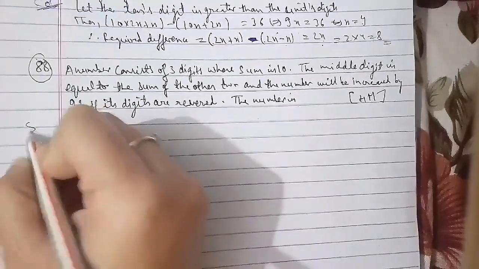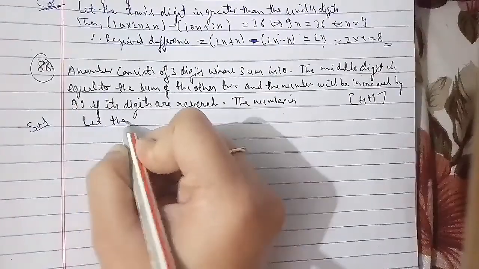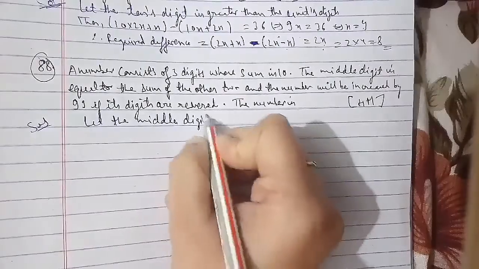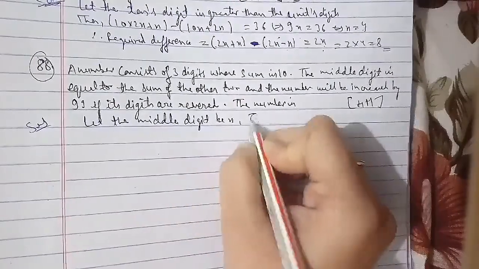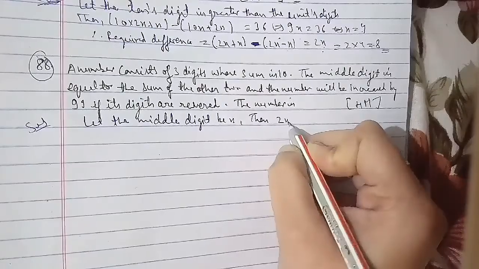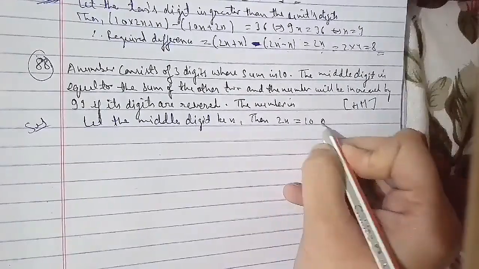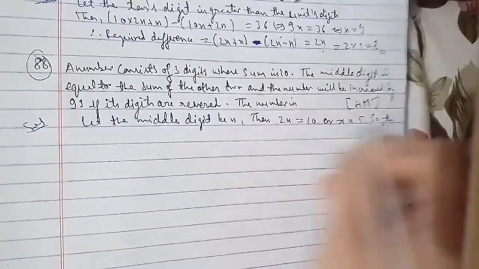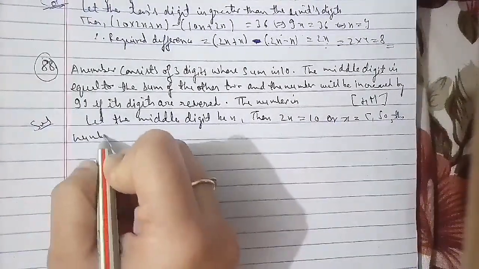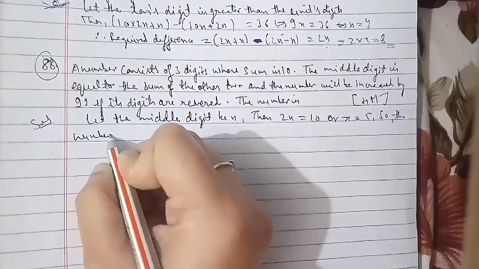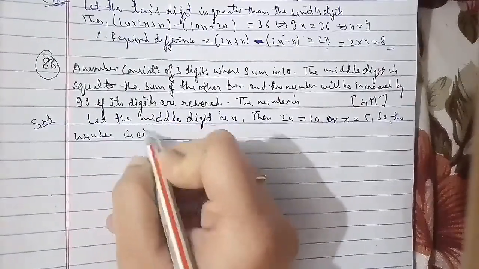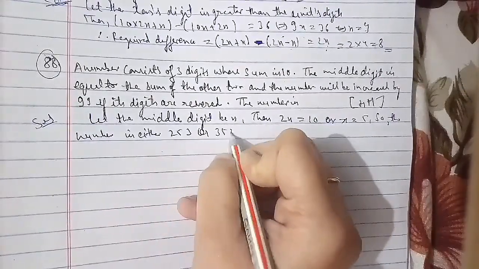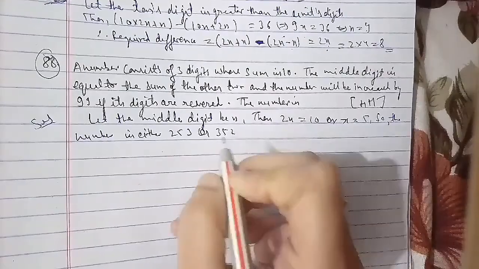So the number is either 253 or 352. Since the number increases on reversing the digits, the hundreds digit is smaller than the units digit, so the required number is 253.